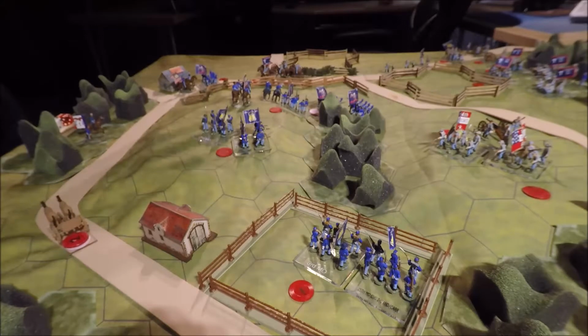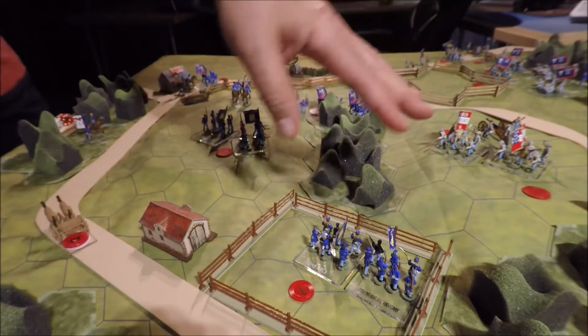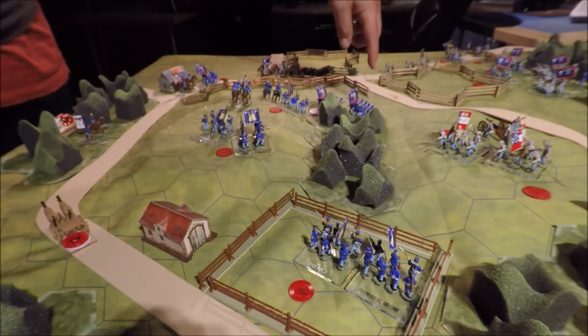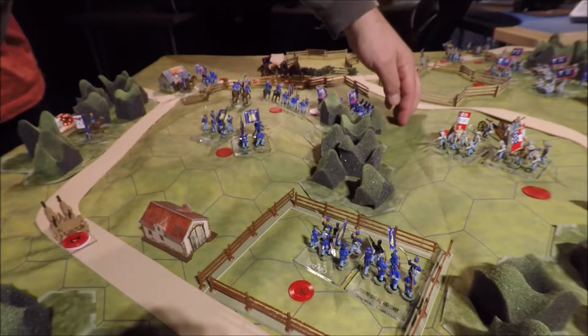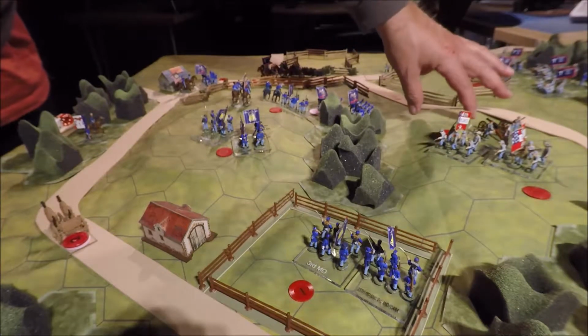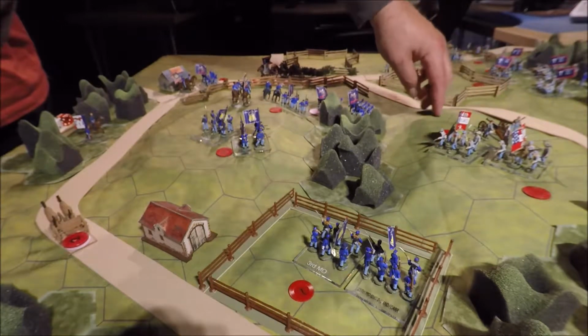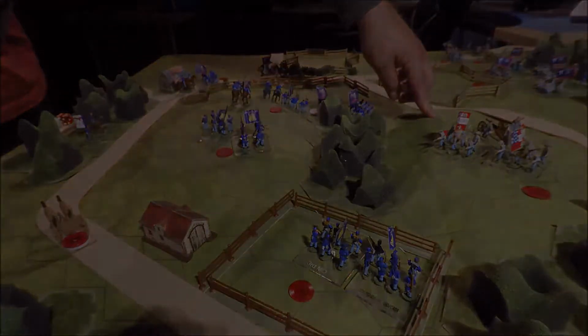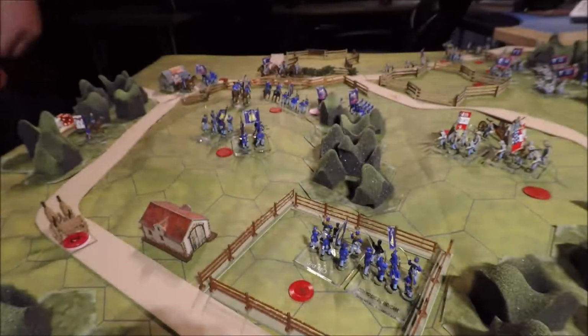So that's that. Confederates are now going to go. We just did part of that. These guys set down and fire. They're now going to fire down the hill if that's a legal shot. The edge of the hill is close, and it looks like it's possible.